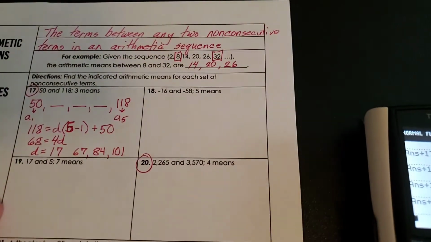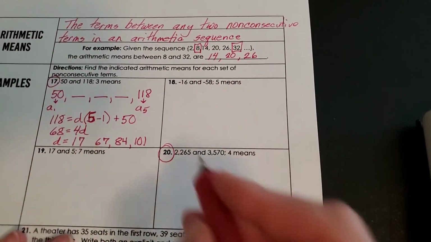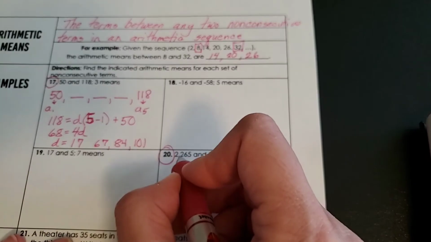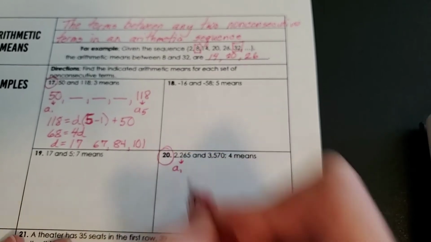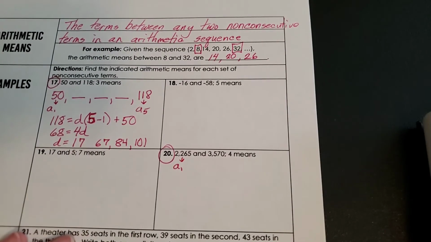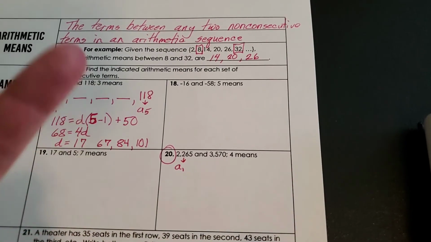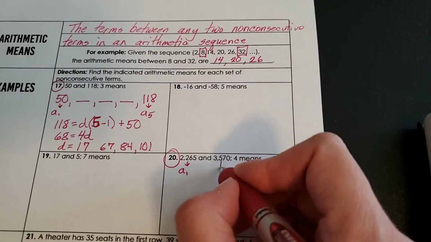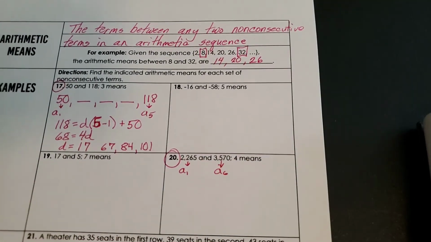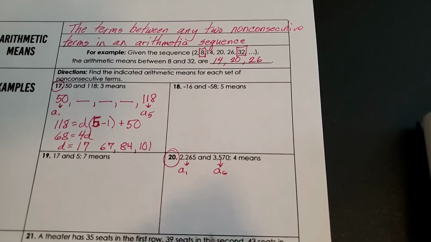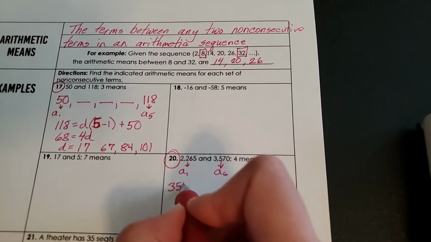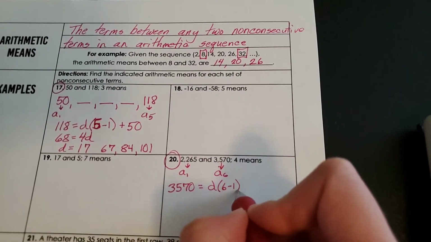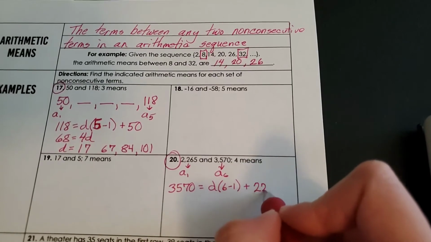Now we can do it with some bigger numbers as well. There are 4 means in between these two numbers. So if I set that one as the first term, then there are 4. So 1, 2, 3, 4, 5. This would be the sixth term, since there are 4 in between. So use my formula again. N is 6. And that first term is 2265.